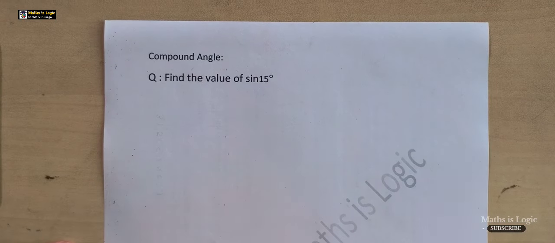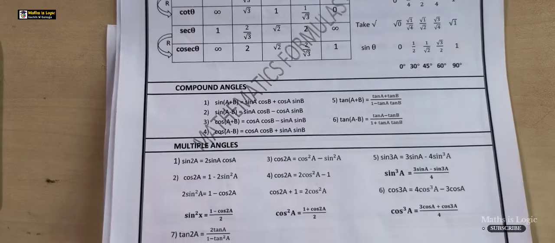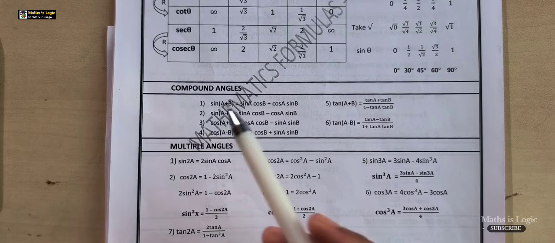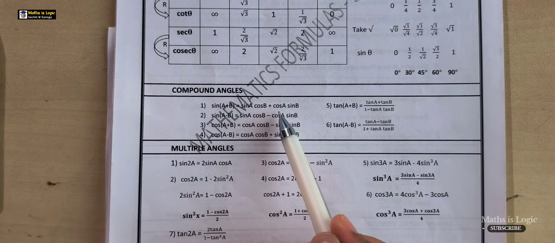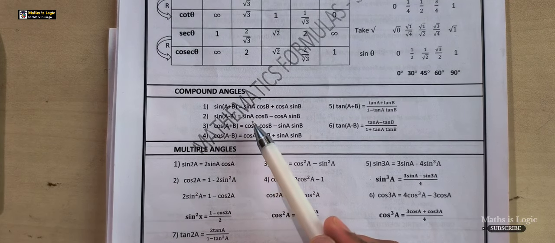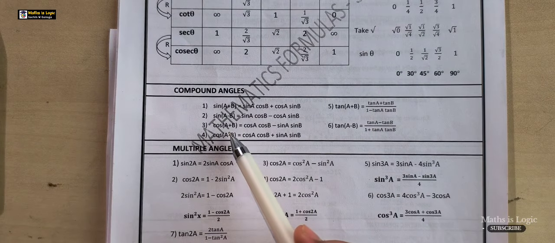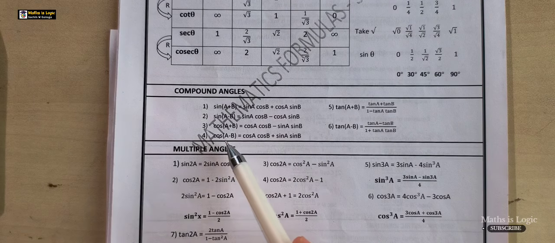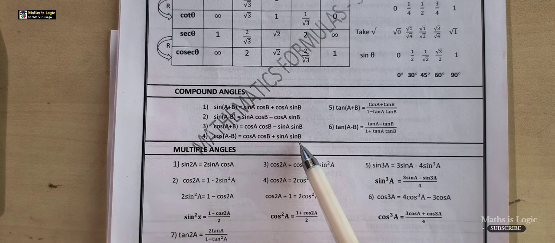Next, compound angle examples. So if you want to solve compound angle examples, remember all 6 compound angle formulas. In that first one, sin A plus B is sin A cos B plus cos A sin B. Second, sin A minus B is sin A cos B minus cos A sin B. Cos A plus B is cos A cos B minus sin A sin B. Cos A minus B is cos A cos B plus sin A into sin B.